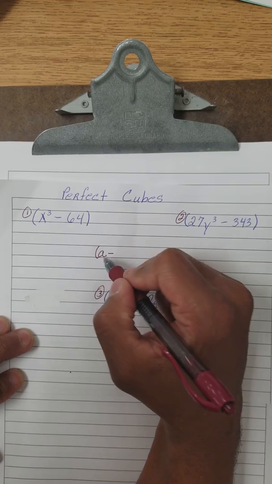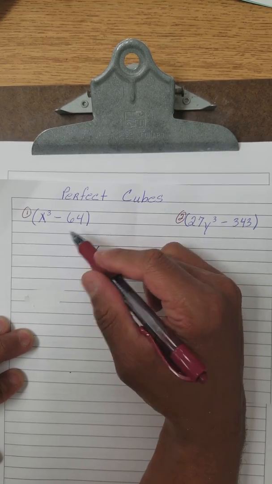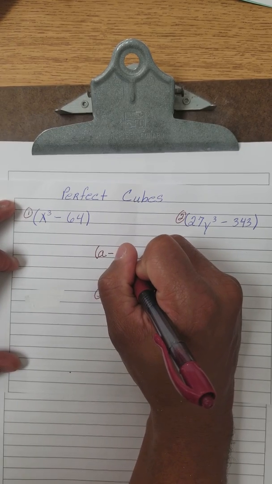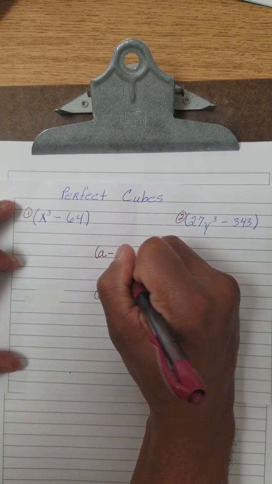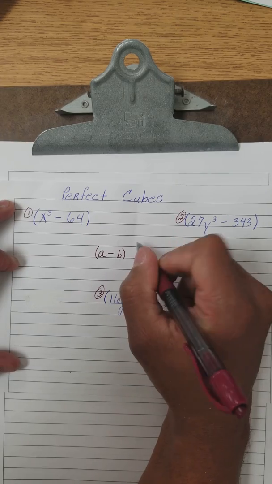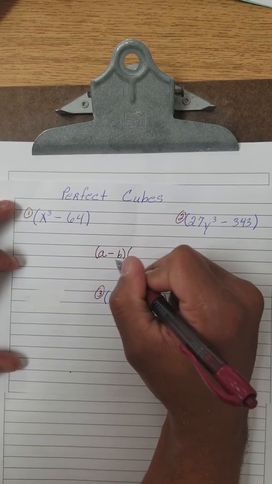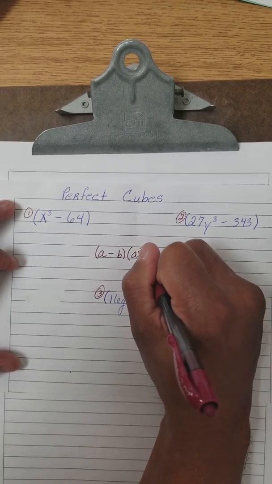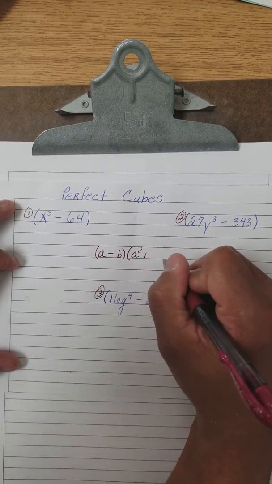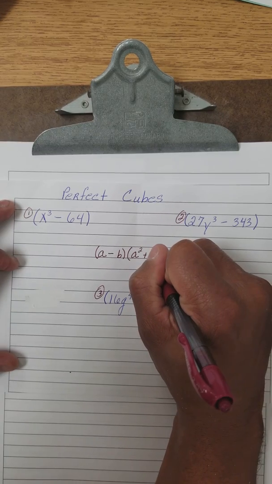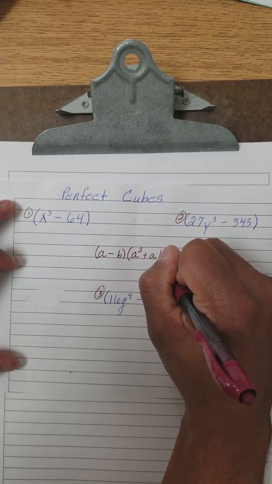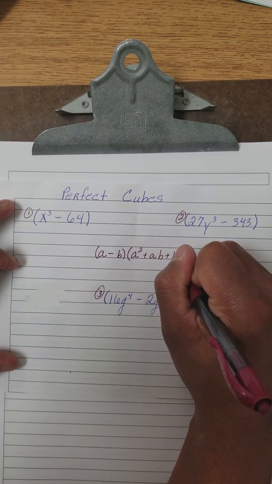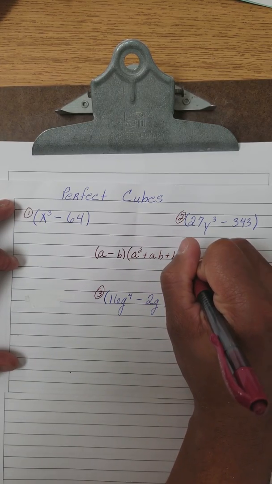You're going to take the very first term that was cubed to give you the first term of your binomial, and you're going to subtract the second term that was cubed to give you your second term, times that first term squared, plus, and that's right, plus, the first term times the second term, plus the second term squared.